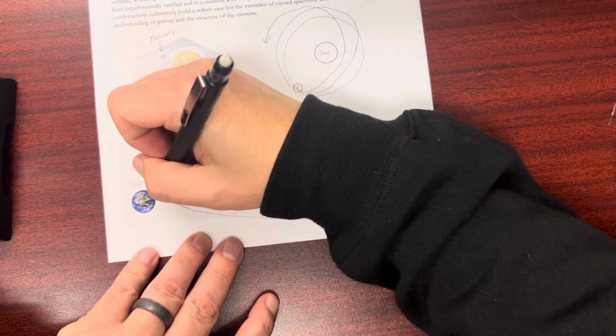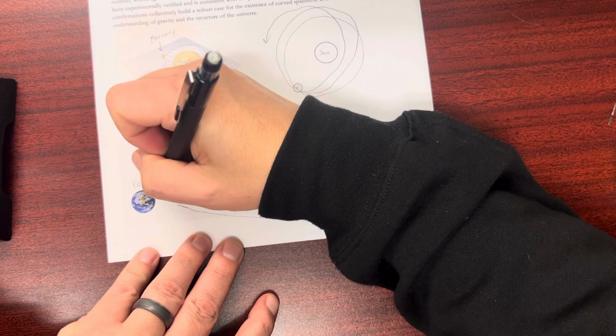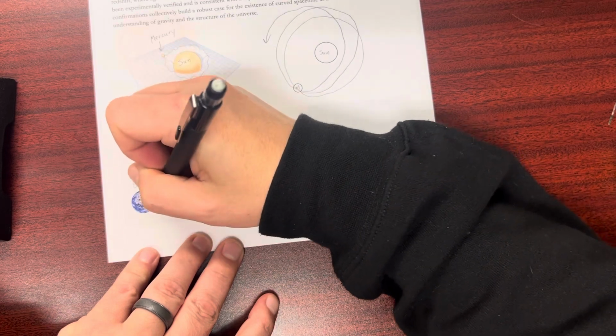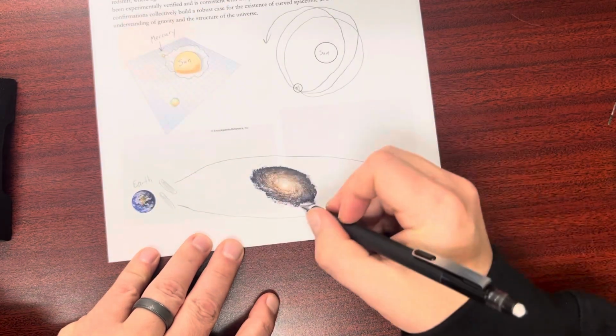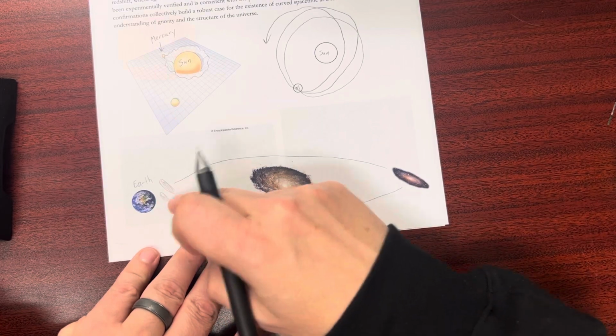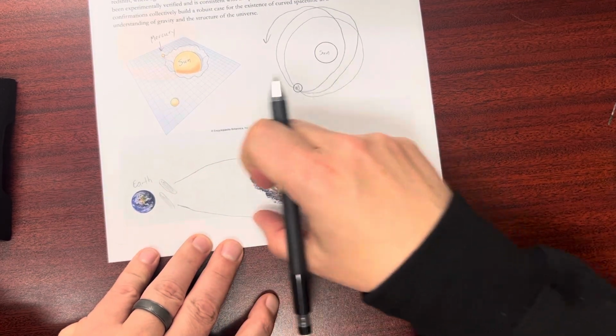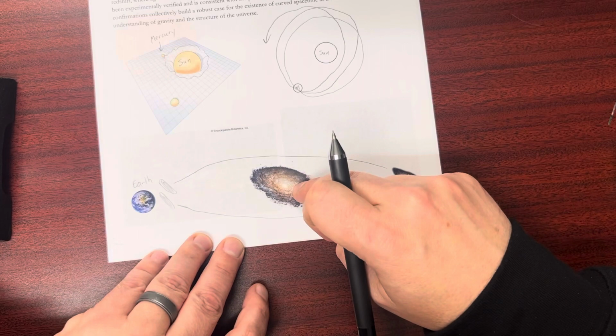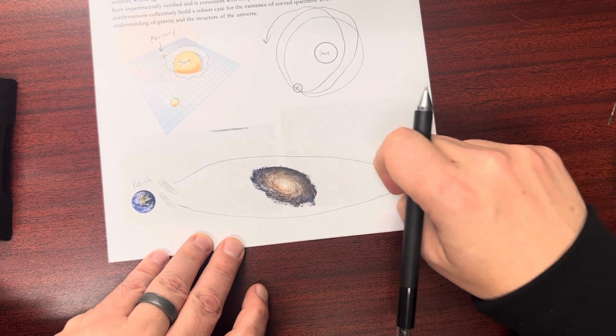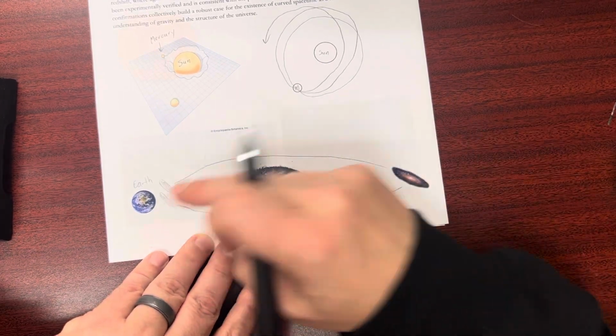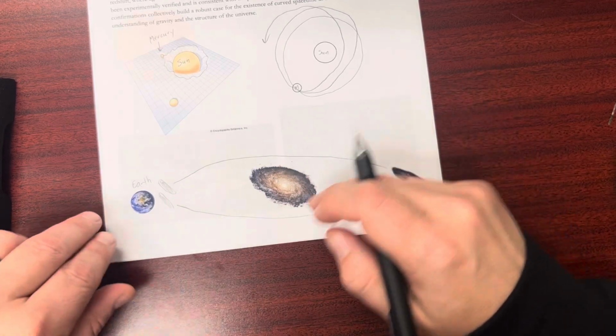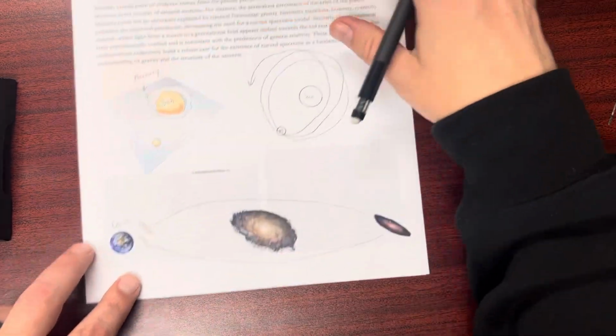So what you'll see here is one galaxy, and then you'll also see the same galaxy, but they're just on opposite sides of this particular galaxy in the middle. That is gravitational lensing, where we see multiple images of one object. All right, let's try a few more here.